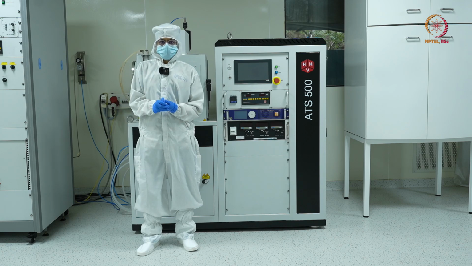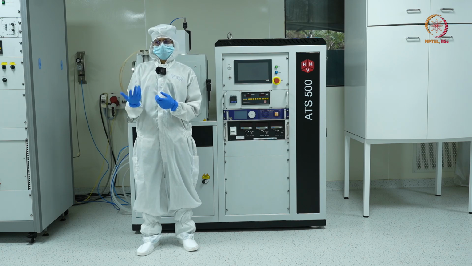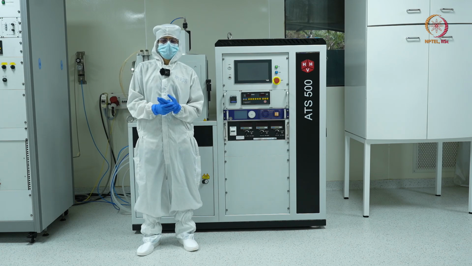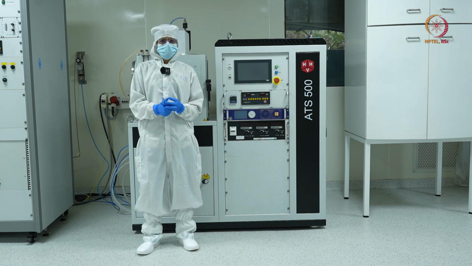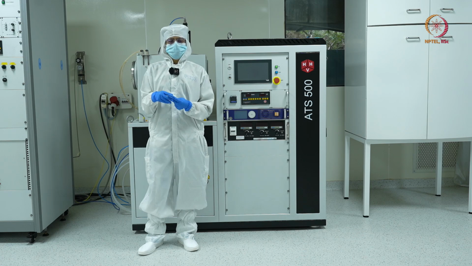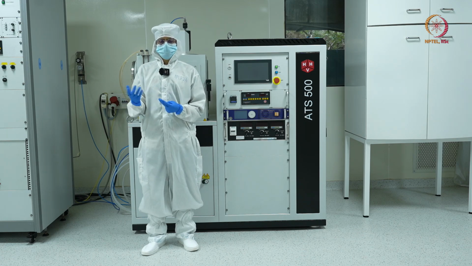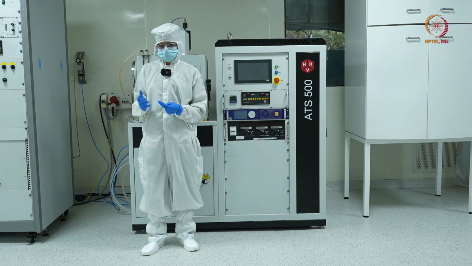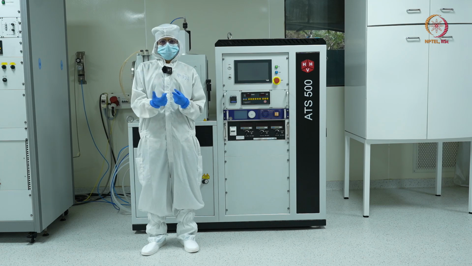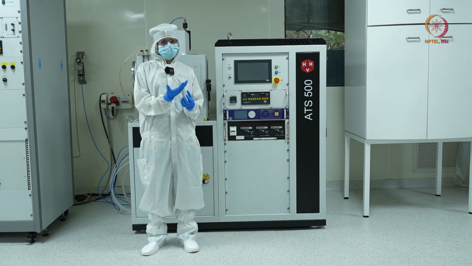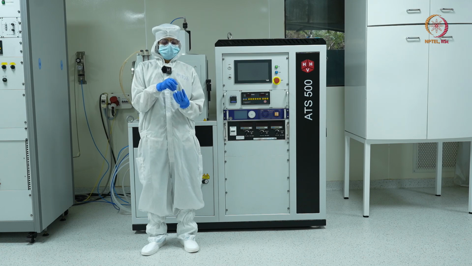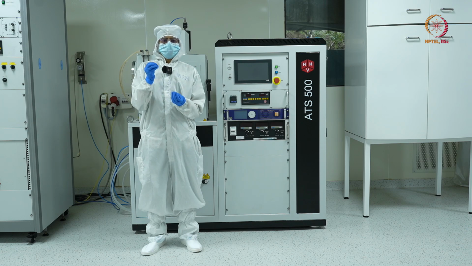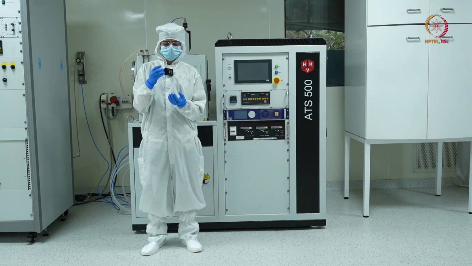In physical vapor deposition, we have three basic tools. First is thermal, second is E-beam, and third is sputtering. The disadvantage in thermal and E-beam is that the melting point of the material we are keeping as the source should be higher than that of the source material.